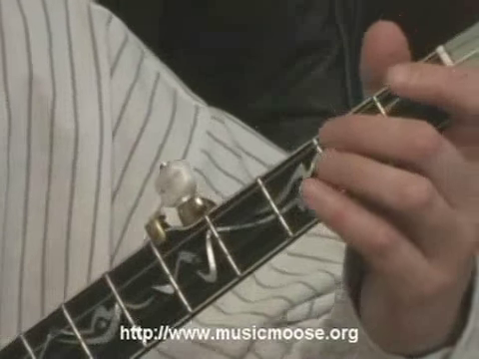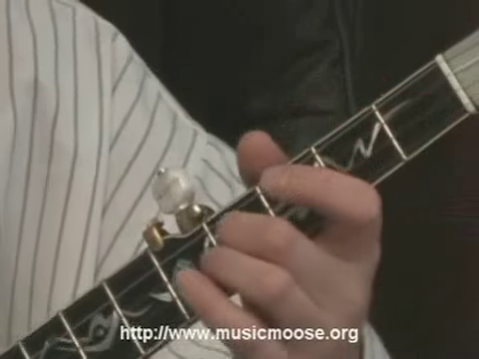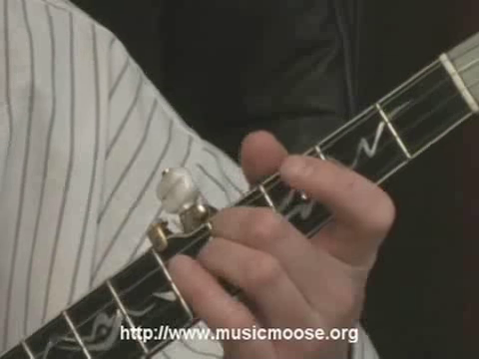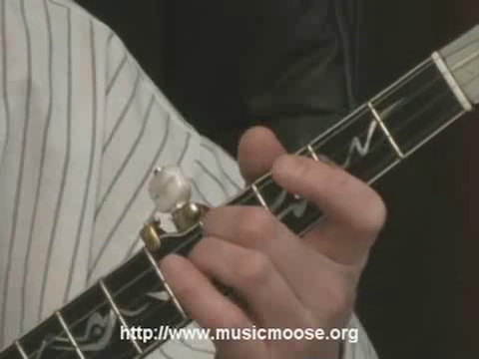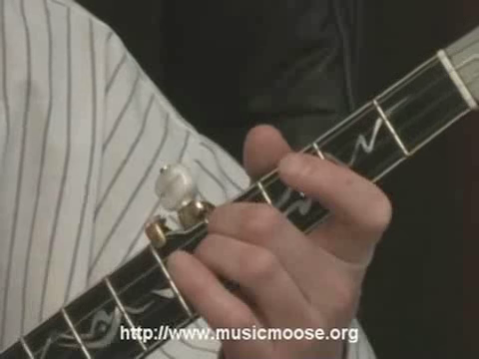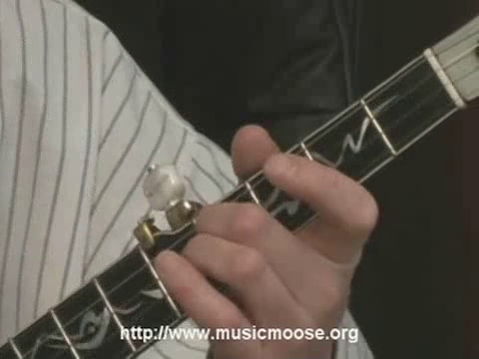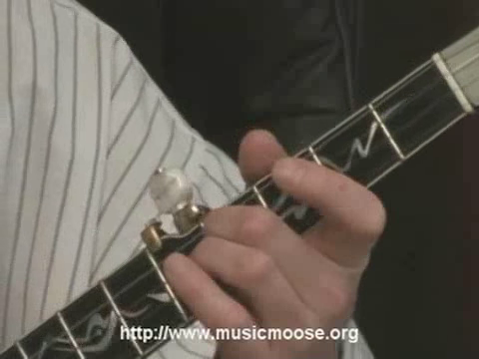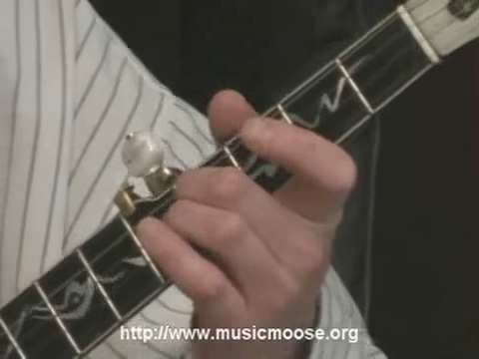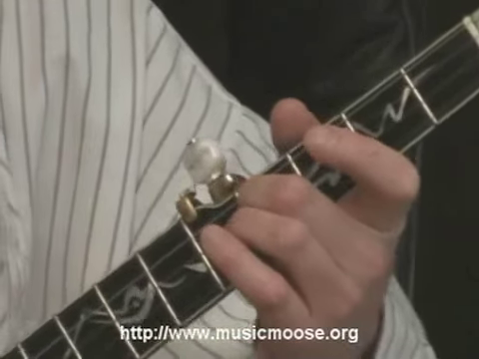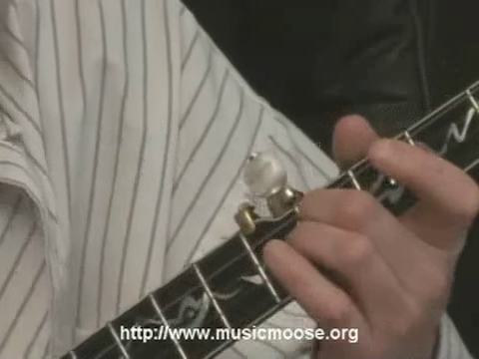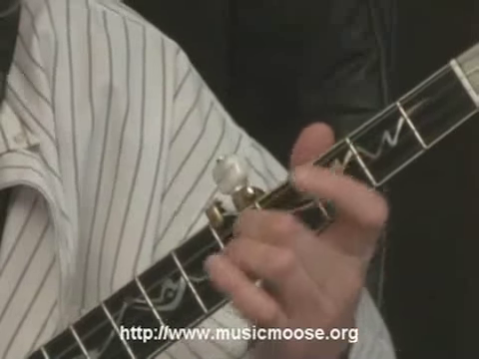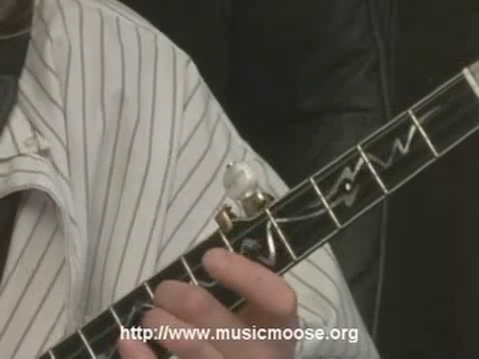We have 1, 2, 3. What note is that? Well, that's a B note. So that's the 3. We're going to put the G and the B together. Now we need one more to make our major chord, which is the 5. So let's count up to 5. That was 3, 4, 5.